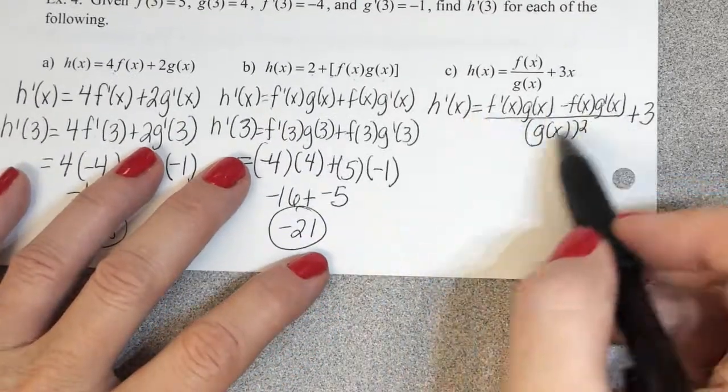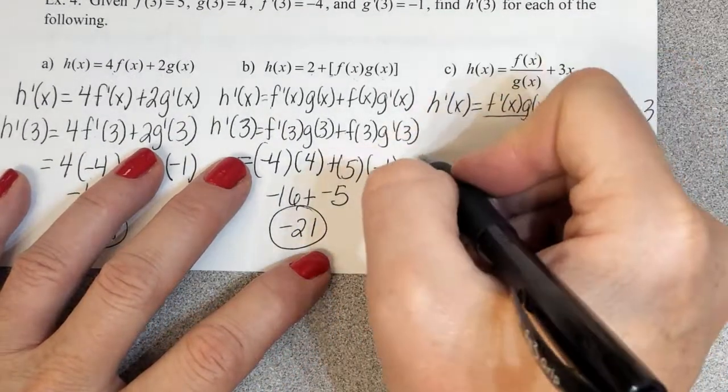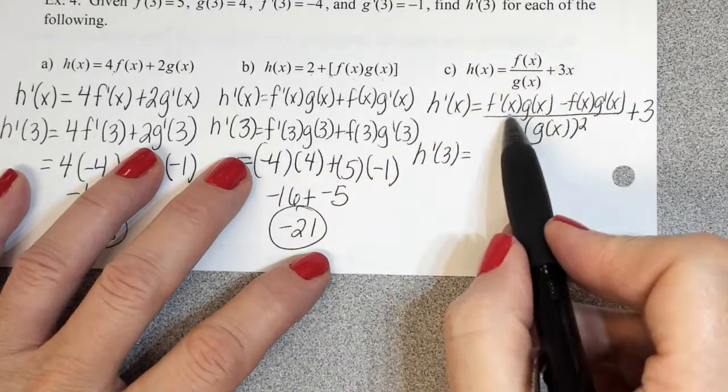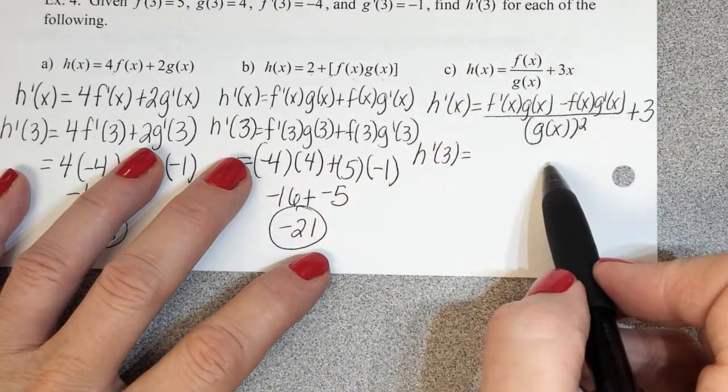Okay, so lots of things here, but just take it one step at a time. We want to find h prime of 3.